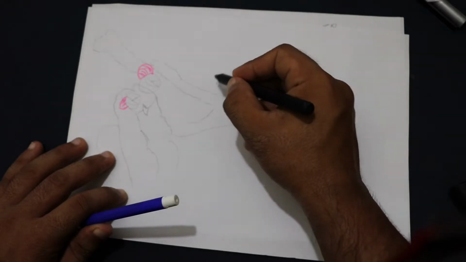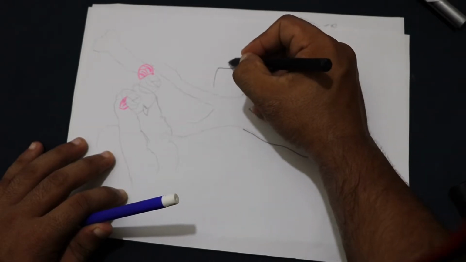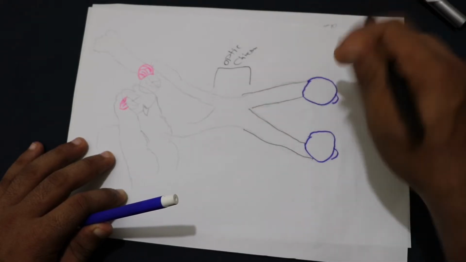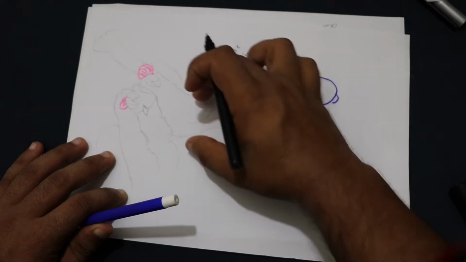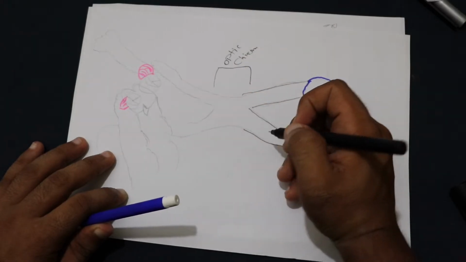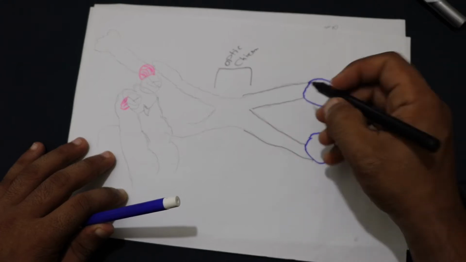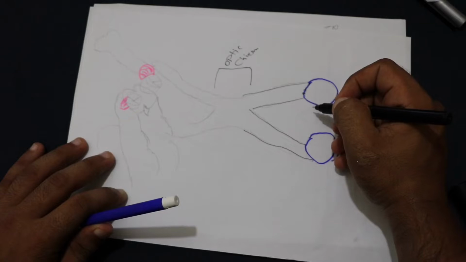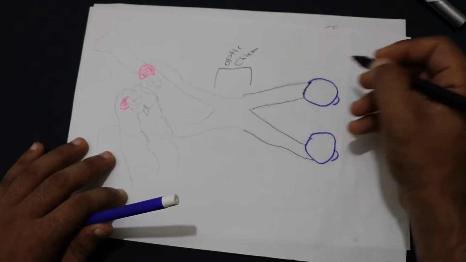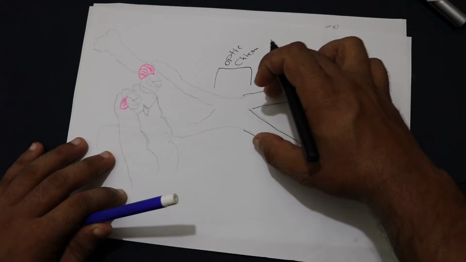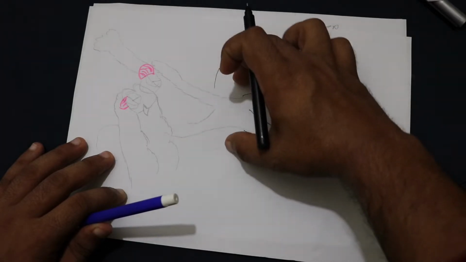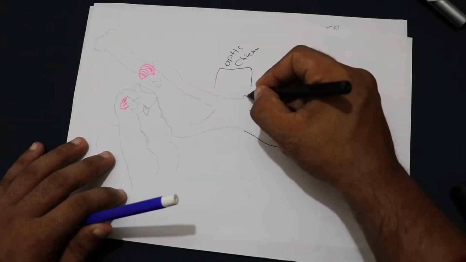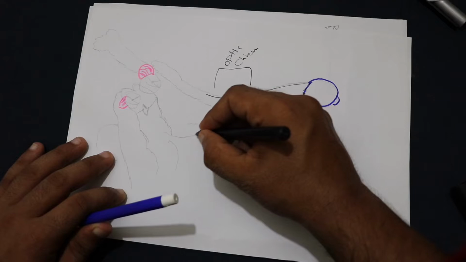Remember the place where the optic nerves cross each other? This place is called the optic chiasma. Remember that one? Optic chiasma, where both optic nerves cross each other or come together. After that, remember, this is your eyeball. So what happens? Your optic nerve starts from here, passing through the lamina cribrosa. From the lamina cribrosa, the optic nerves come together and merge at the optic chiasma. And from the optic chiasma, they again go backward.